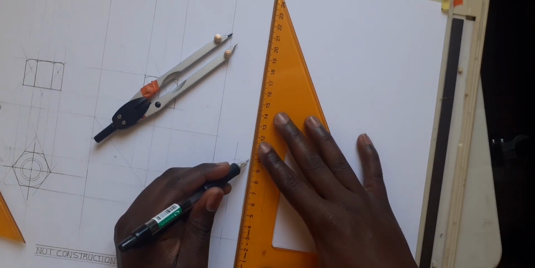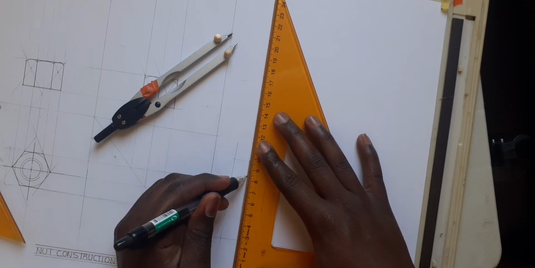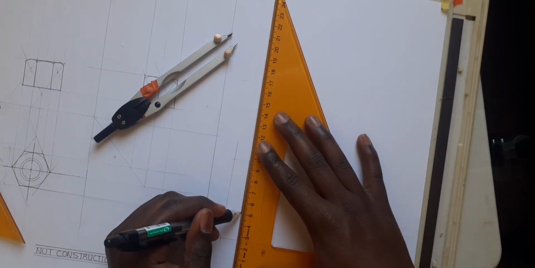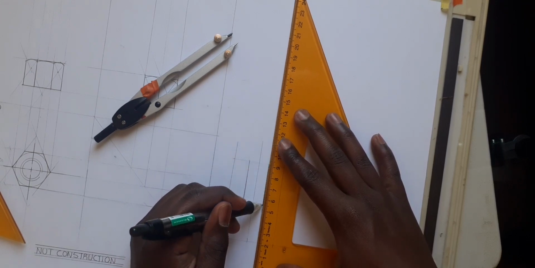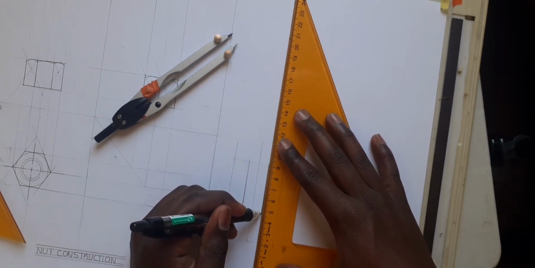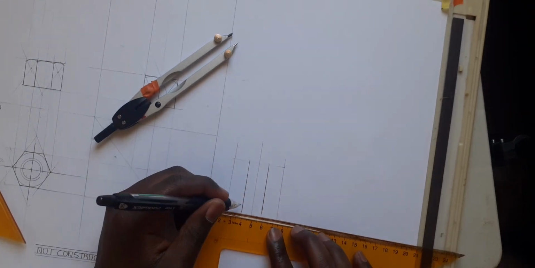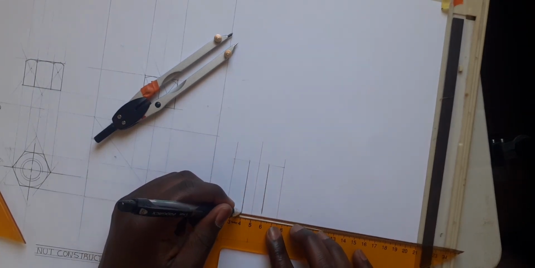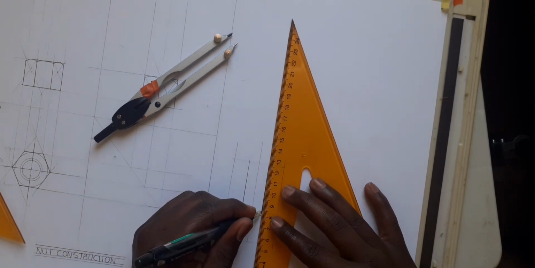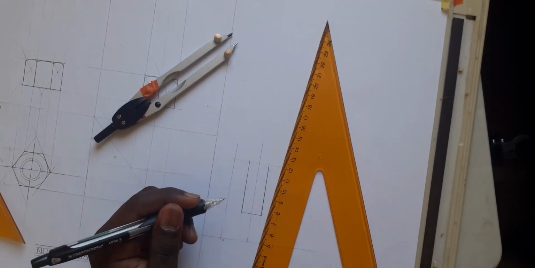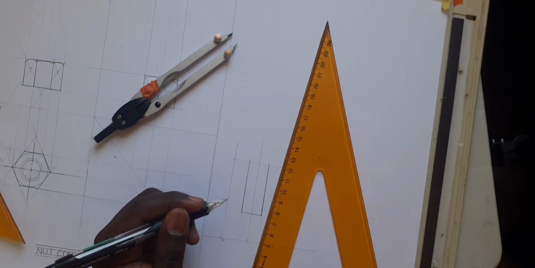So the bolt went inside up to this point. We're just assuming here. I don't have the exact measurement, so I'm just gonna show you how to draw a shaft inside of a part.